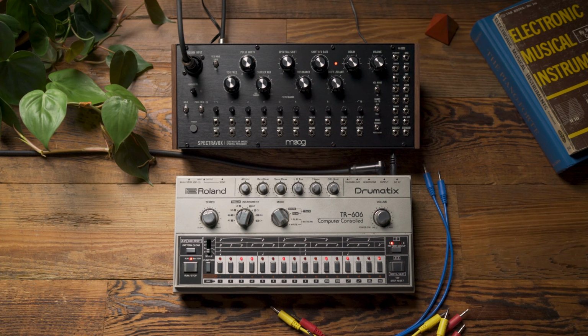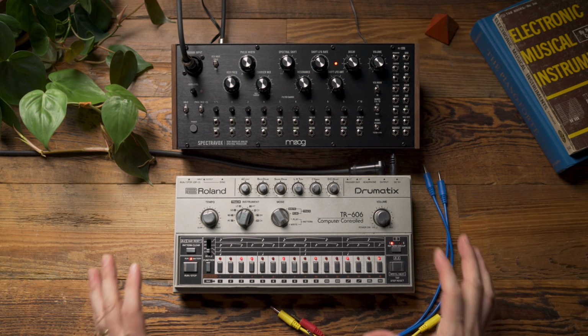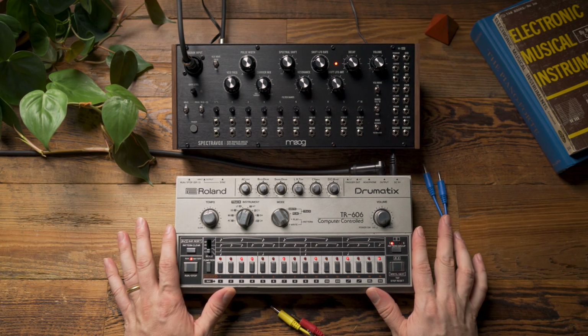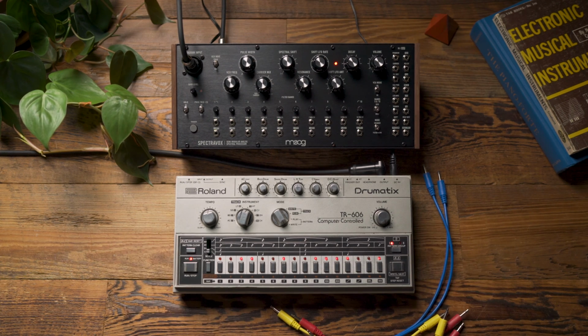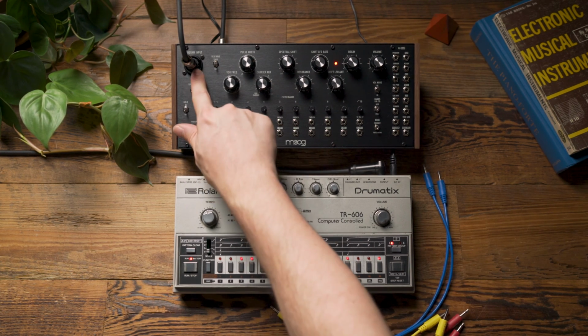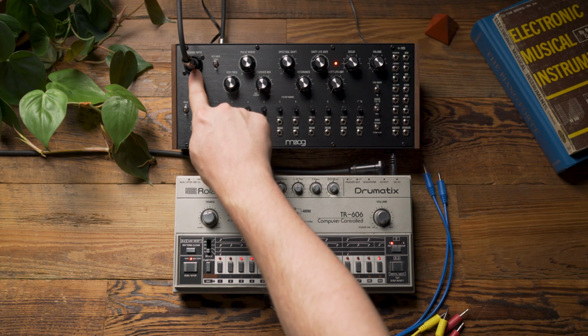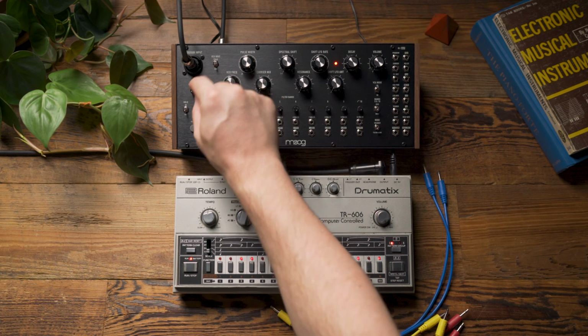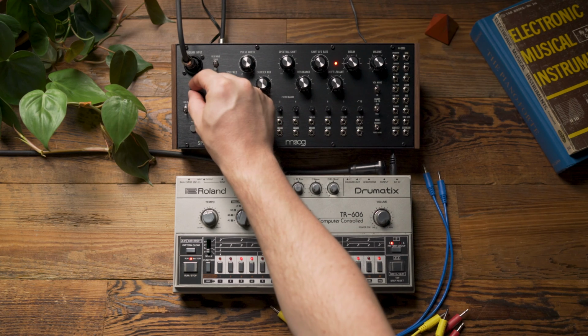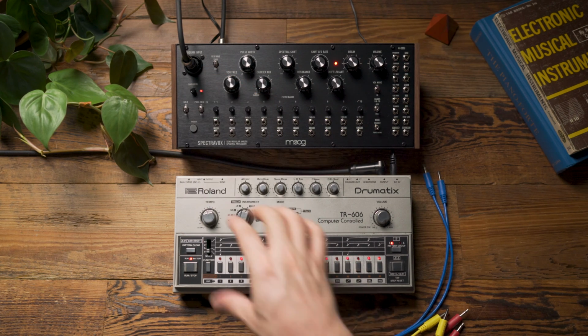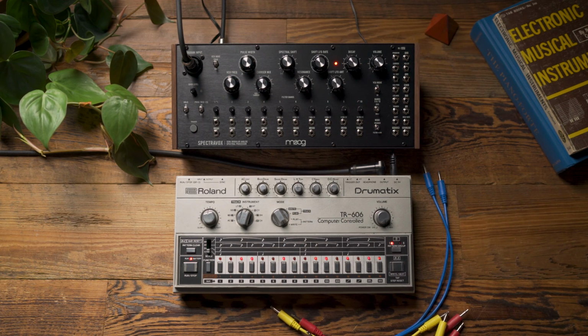And for this example, we're going to look at using it as a filter bank to process a Roland TR-606 drum machine. So I have the 606 hooked up to the program input, which is normally used for the vocoding function. But the reason I've done that is because I want to be able to use the gain control to be able to drive the drum machine a little bit if I want to.